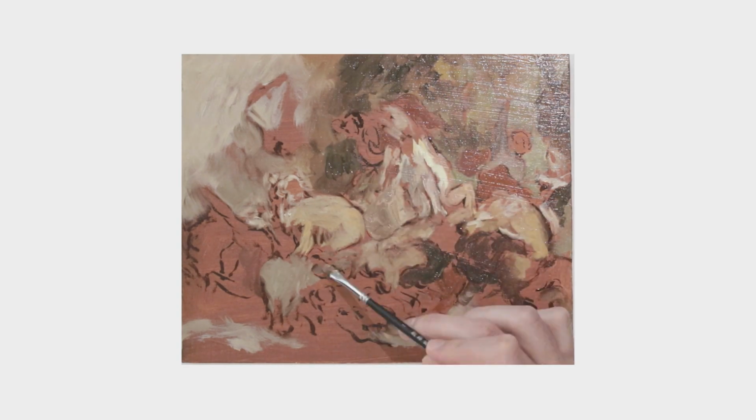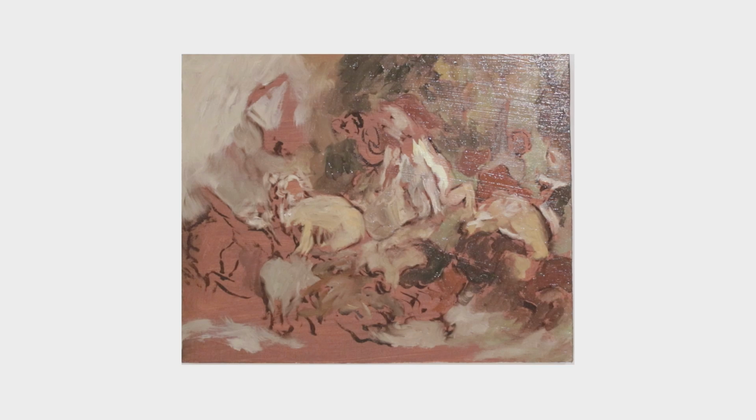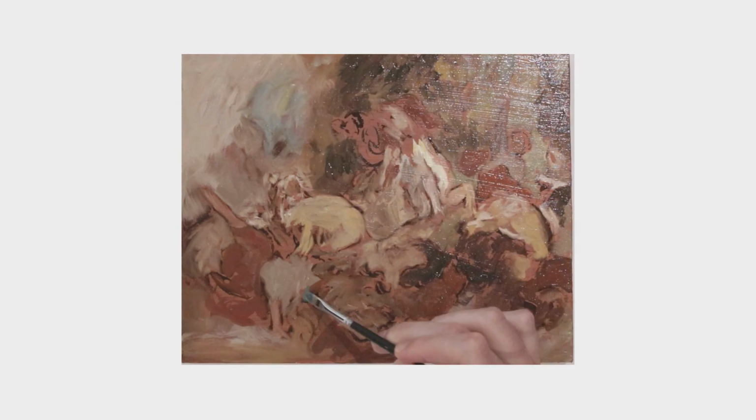Doing this study made me realize how enjoyable working on panel can be. The smooth, non-absorbent surface gives an easy space to make thick, textured brushstrokes.